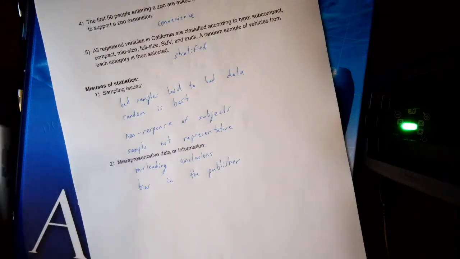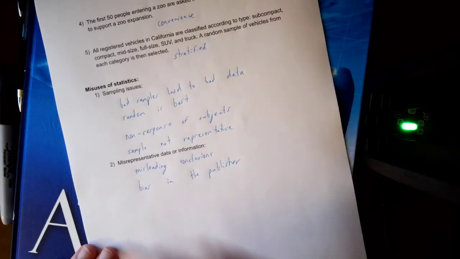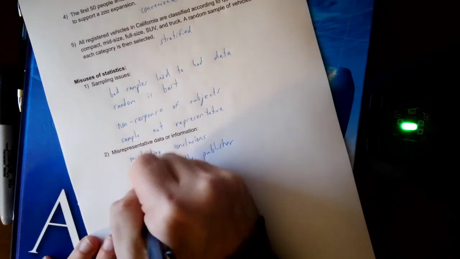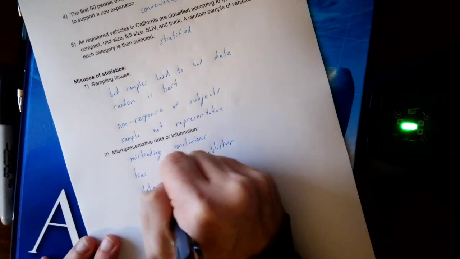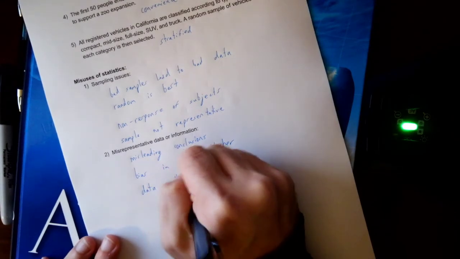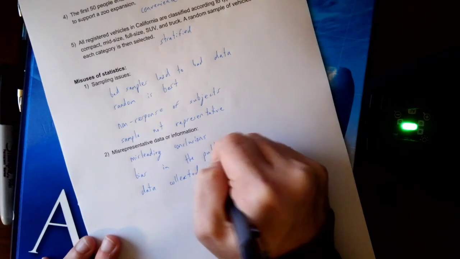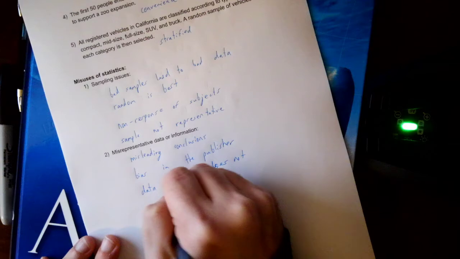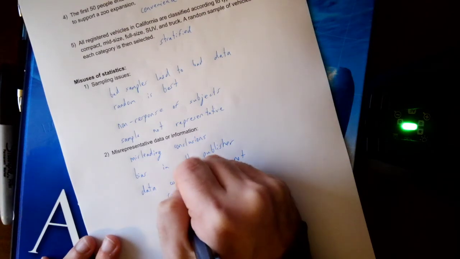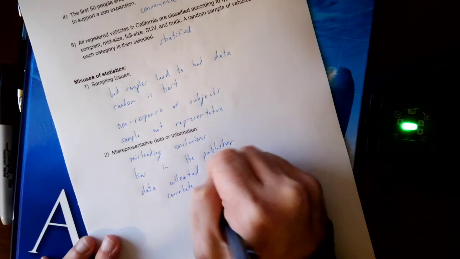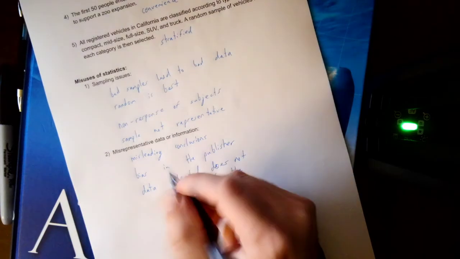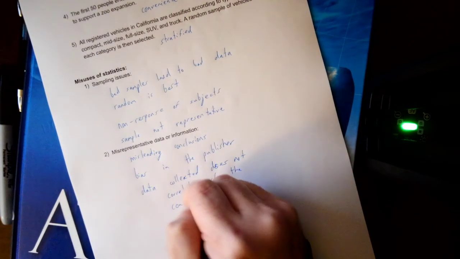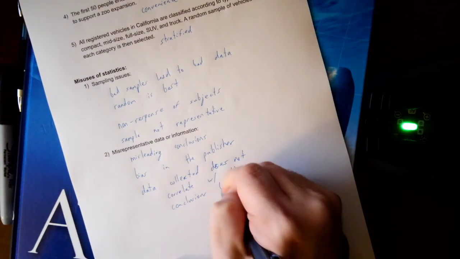They have bias. So misleading conclusions, bias in the publisher. You could also have an issue with the data collected not correlating with the conclusions being made.